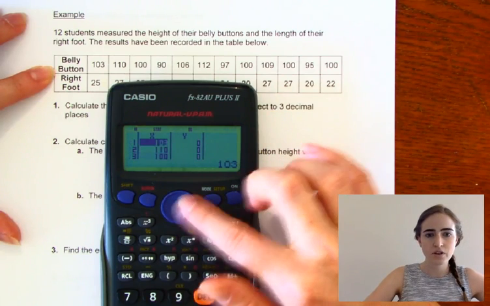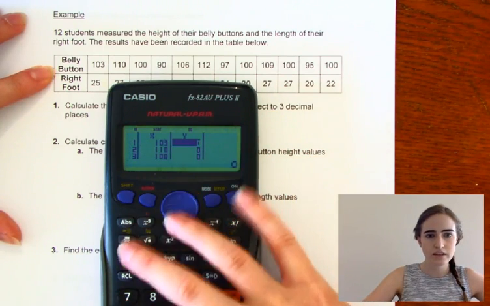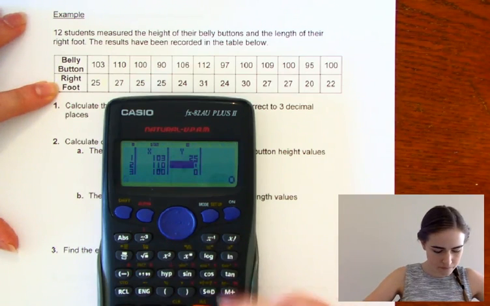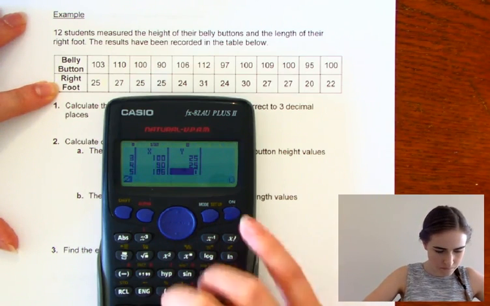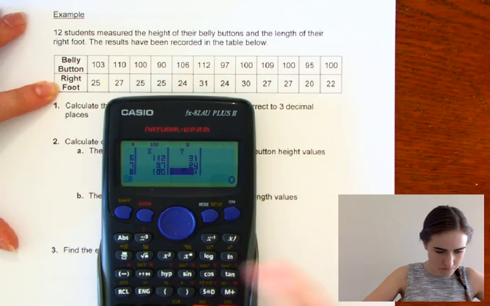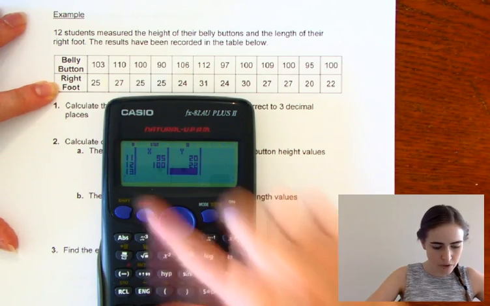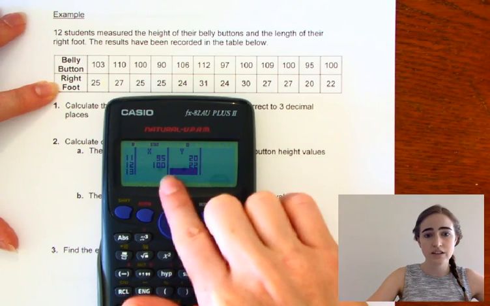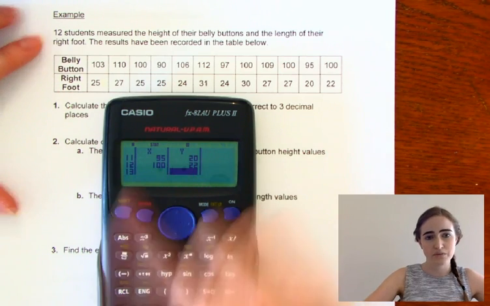Then back up to the top and across to do your foot lengths. Beautiful, and we've got those 12 data sets entered in there, which is what we wanted as well.